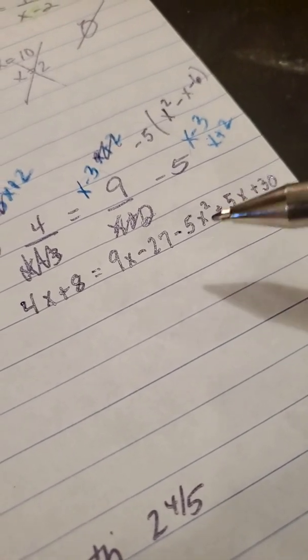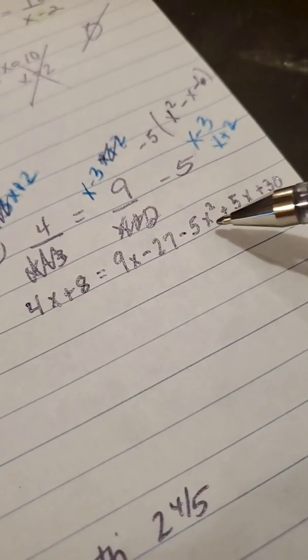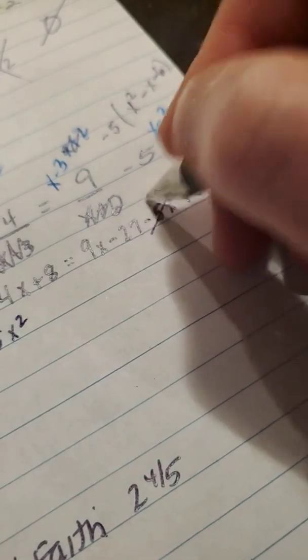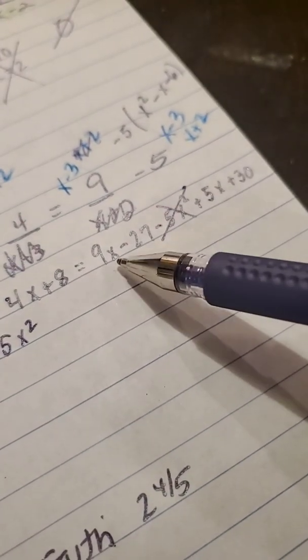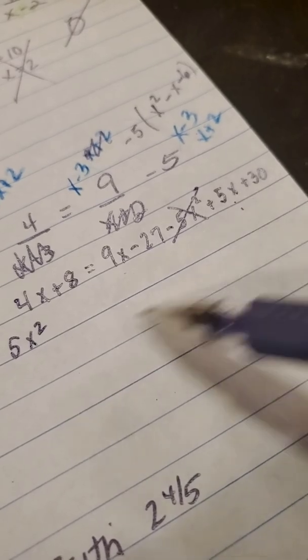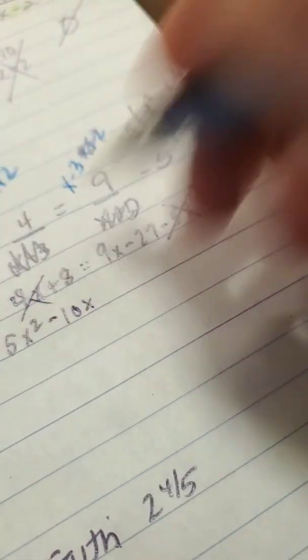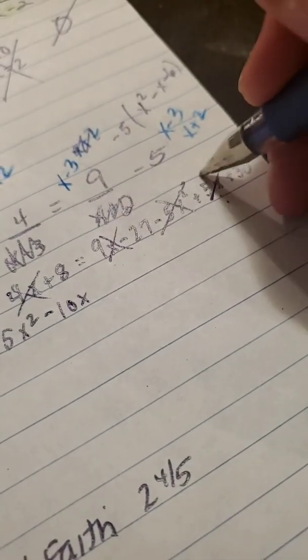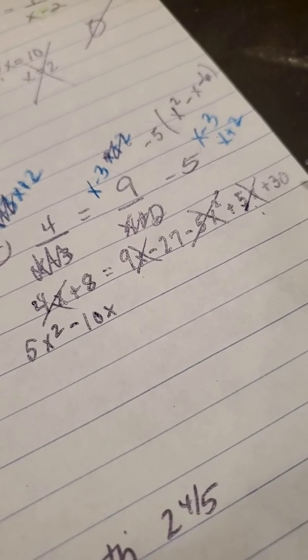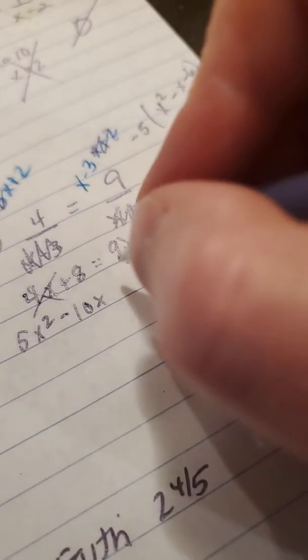So I'm going to shift everything to the left side because I want that 5x squared to be positive. So I'm going to add 5x squared. So I dealt with that. That's gone. Then I had 9x plus 5x, which is 14x on this side. So I'll subtract 14x. So I'm all done with those. And then I have negative 27 plus 30, which is positive 3. So I'm going to subtract 3.